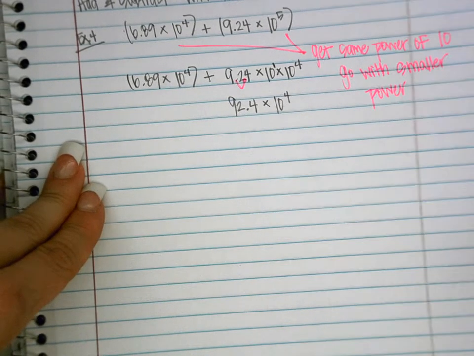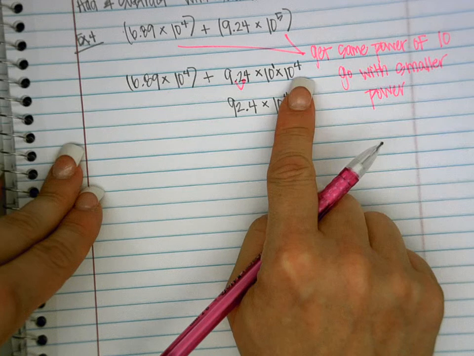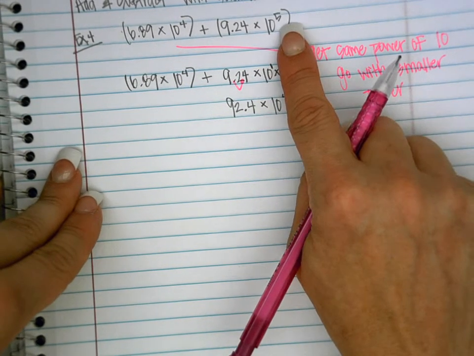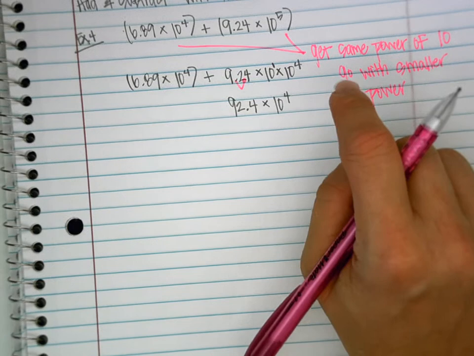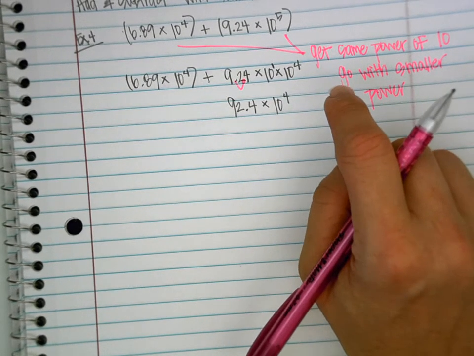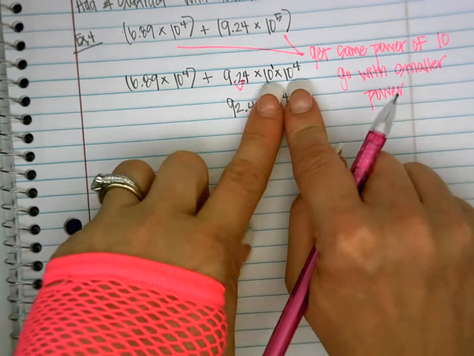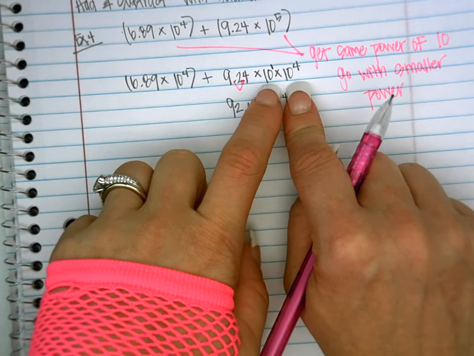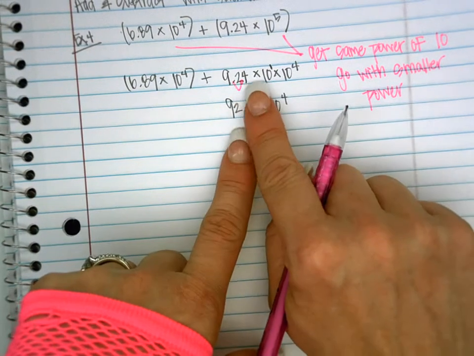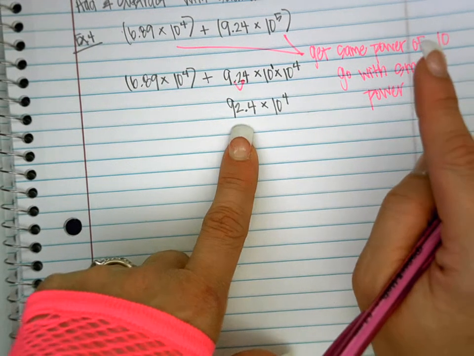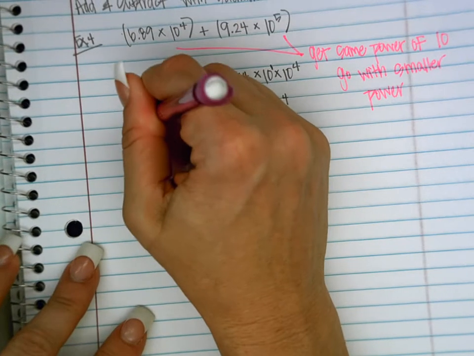So if I want to change this to be 10 to the 4th, and I did have 10 to the 5th, 10 to the 5th is equal to 10 to the 1st times 10 to the 4th. Do you understand how I got that part? So I rewrote this here, and since I want the whole thing to be 10 to the 4th, I'm really just going to do the multiplication here. So that gave you 92.4. Now I can bring this down to be 6.89.